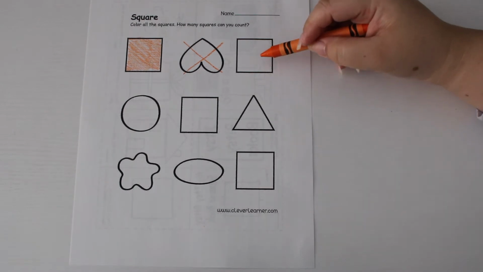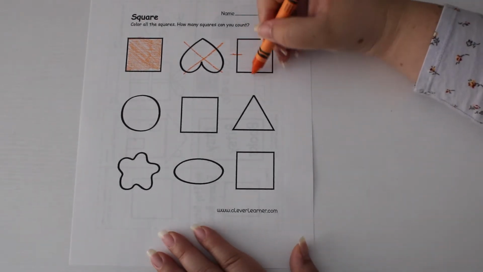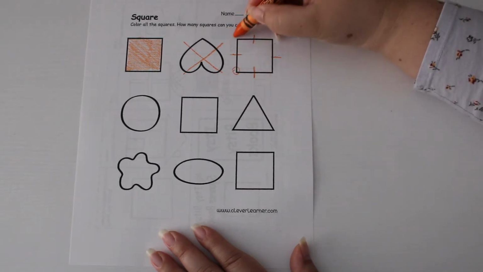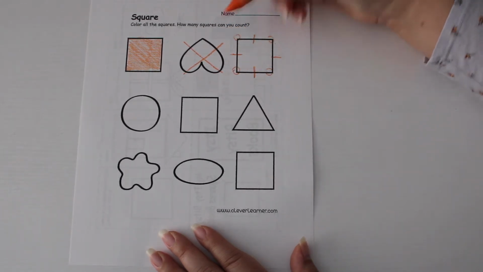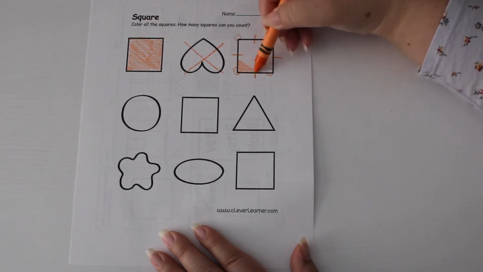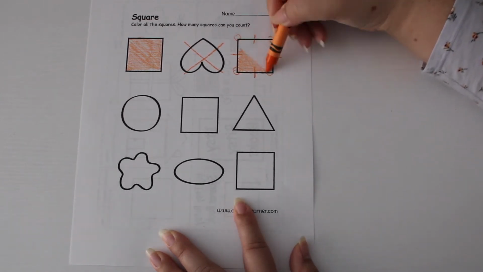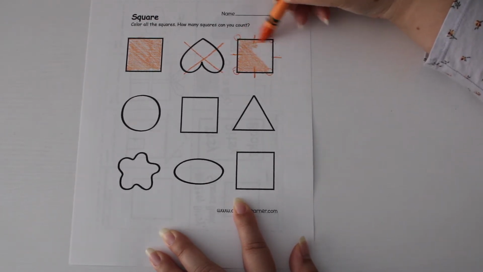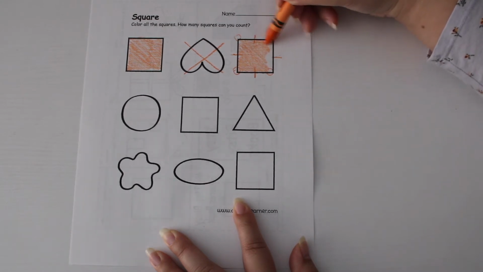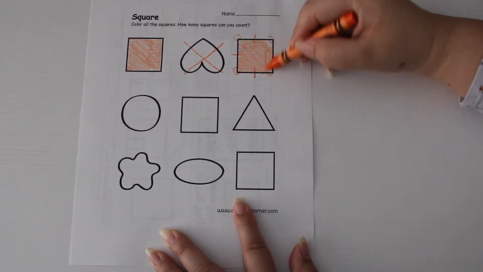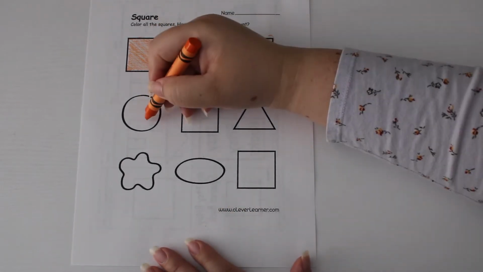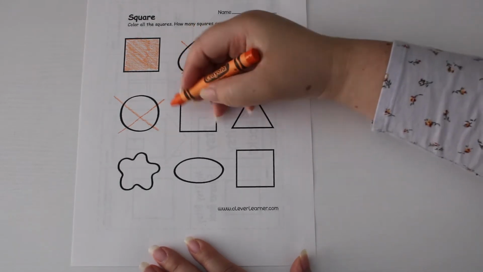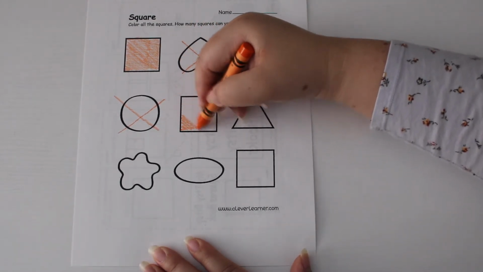And then is this a square? Yes. So it has 1, 2, 3, 4 sides, and then 1, 2, 3, 4 corners. So a square has 4 sides, 4 corners. Is this a square? No, it's a circle. Is this a square? Yes. So we're going to color it in.